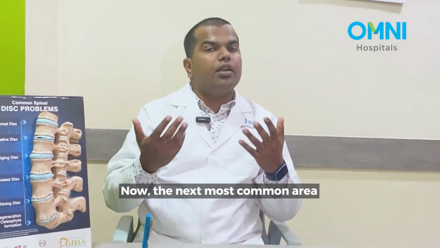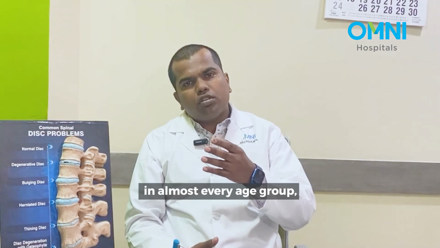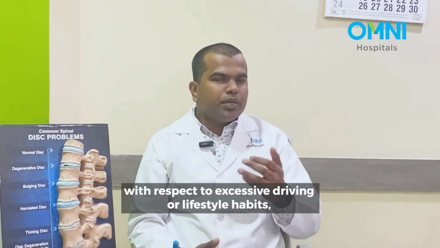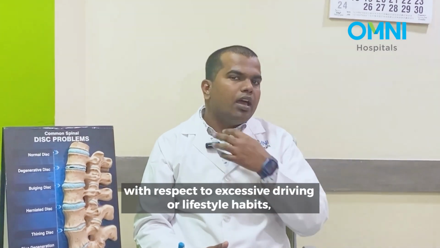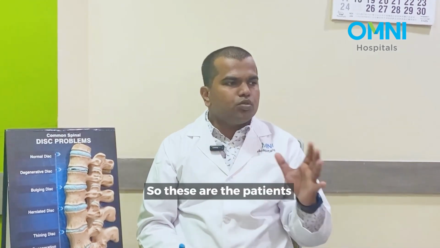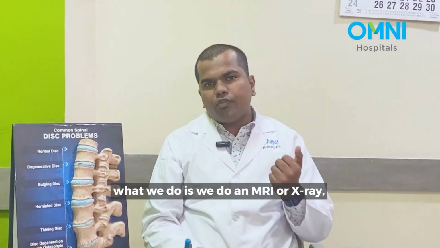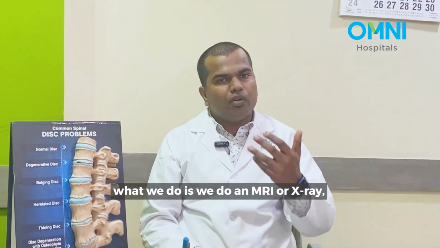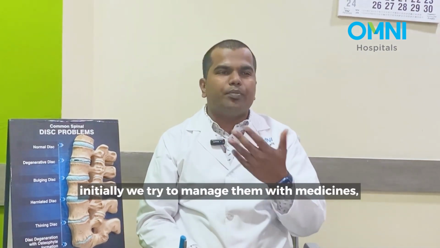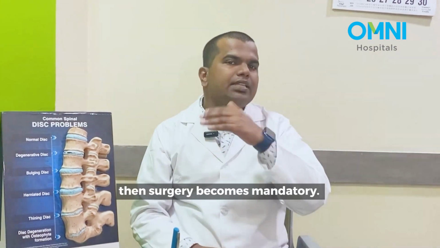Now the next most common area where we do surgeries is the back. As you know, in almost every age group, people who are more than 30 have complaints of back pain with excessive driving, lifestyle habits, stress and strain, or lack of sleep. These patients also routinely come to our OPD. In such cases, we do an MRI or X-ray, whatever is necessary. Depending upon the disease severity, initially we try to manage them with medicines and bed rest. Subsequently, if it crosses some extent, then surgery becomes mandatory.